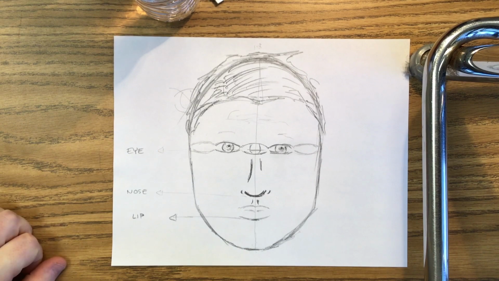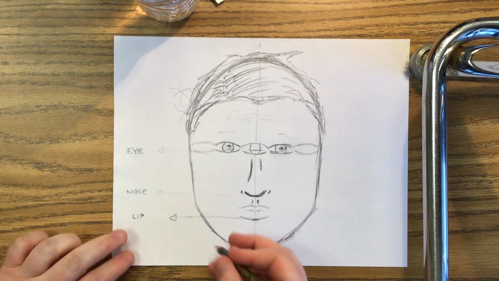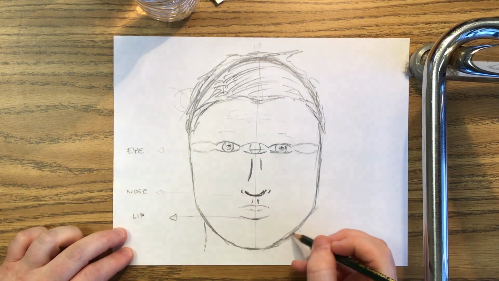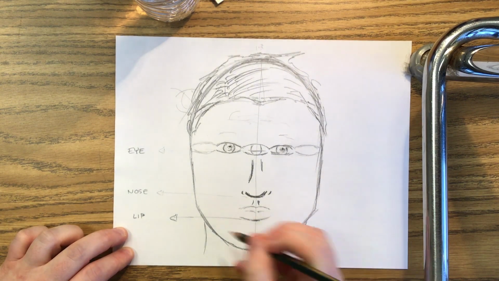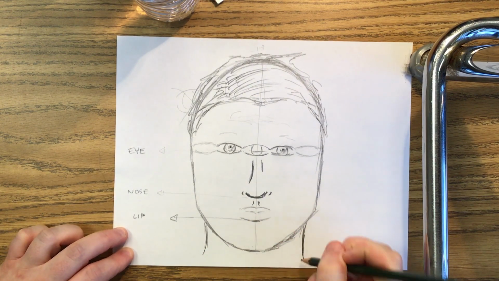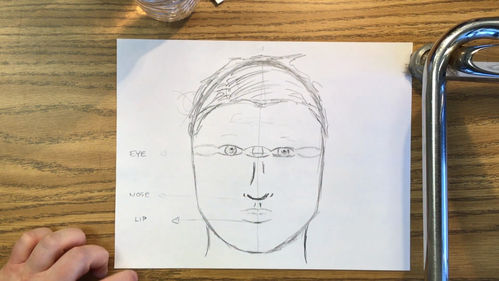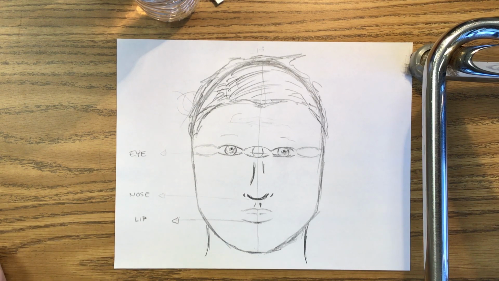All right. This is our basic face. If you want to, you can add a neck in. That should be pretty simple. Don't make it too wide. Don't make it too thin. Something about right here. No true rhyme or reason for neck. And then you're good to go.